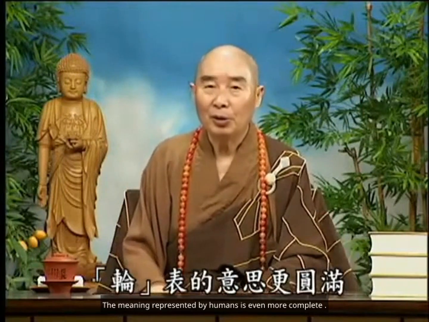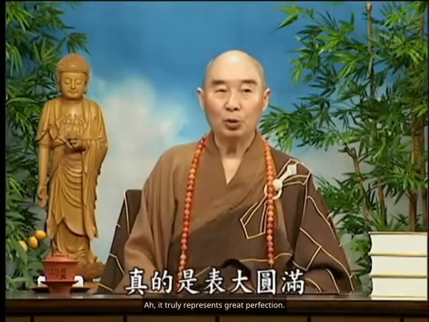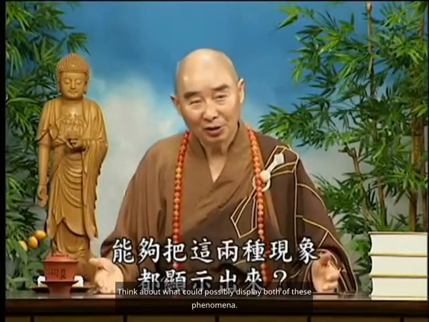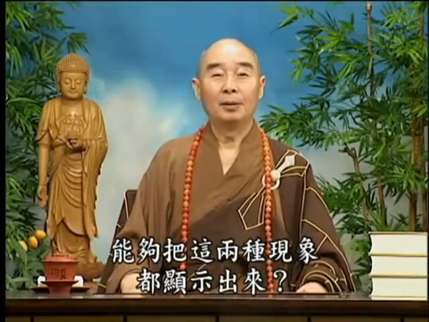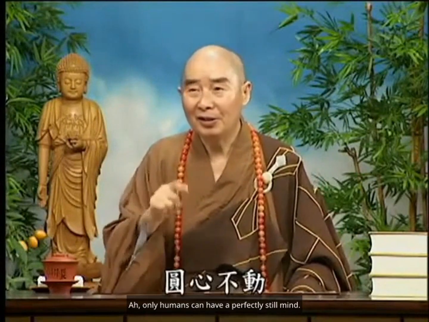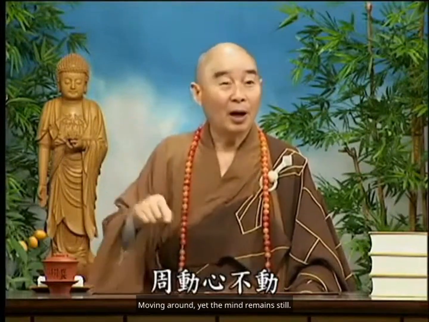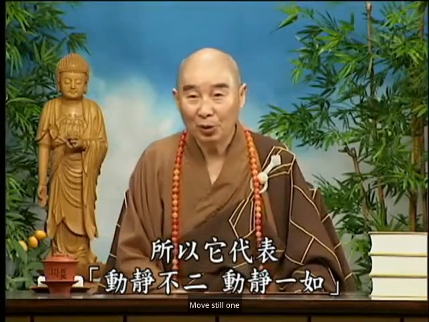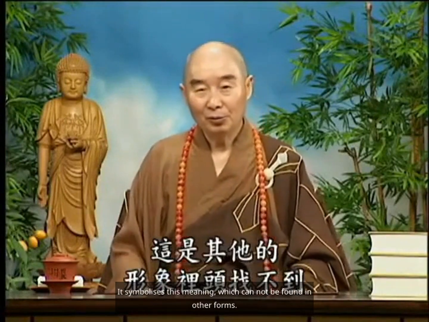The meaning represented by humans is even more complete. It truly represents great perfection. Is it a movement? In movement yet still. Think about what could possibly display both of these phenomena. Only humans can have a perfectly still mind. Moving around, yet the mind remains still. So it represents movement and stillness are one. It symbolizes this meaning, which cannot be found in other forms.